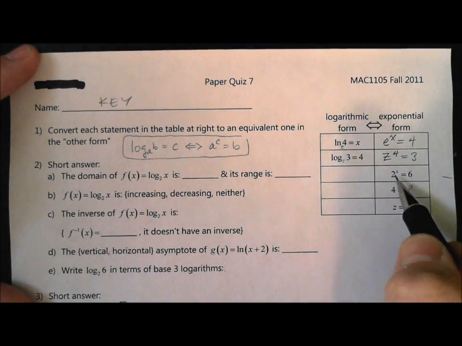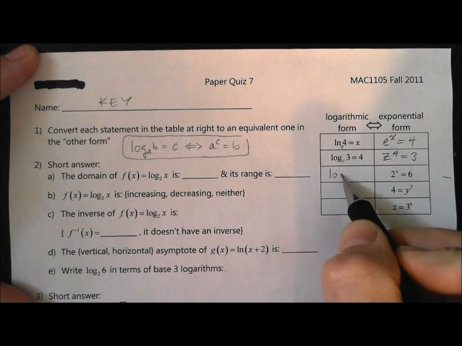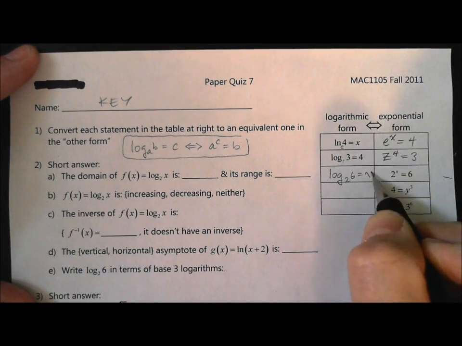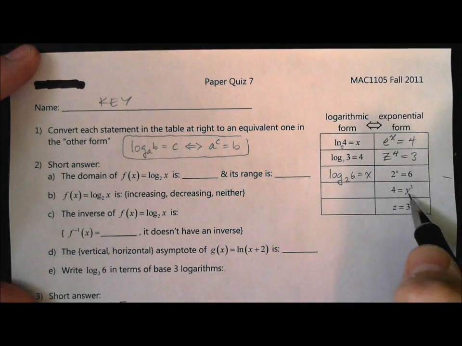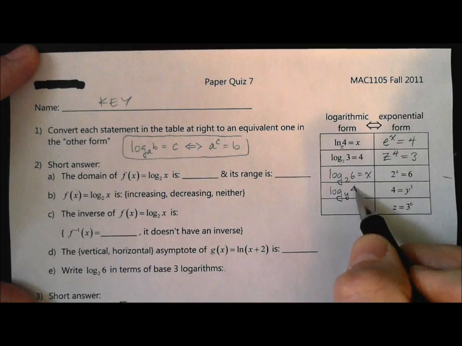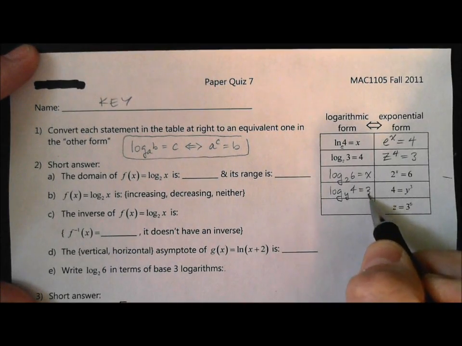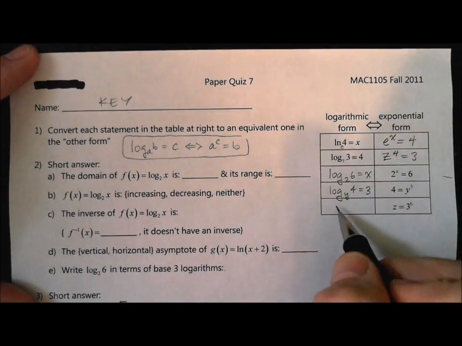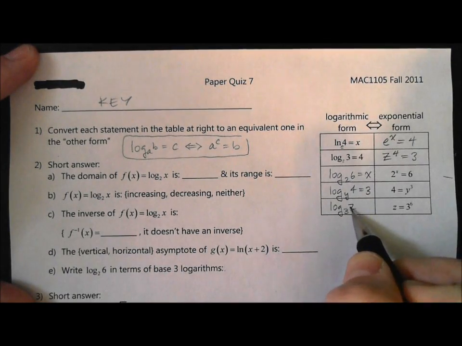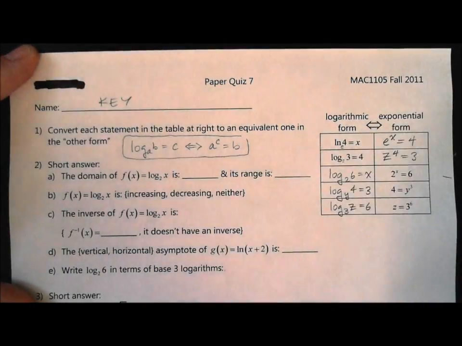Now going the other direction, the base is 2, so log base 2 of 6 equals x. And here the base is y, so log base y of 4 equals 3. And finally the base is 3, so we have log base 3 of z equals 6.